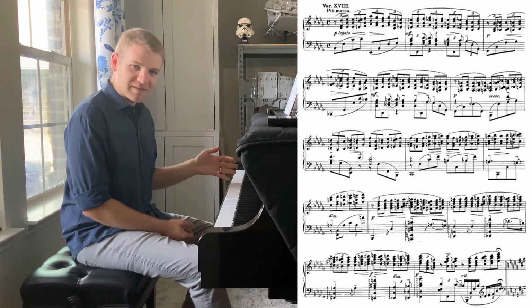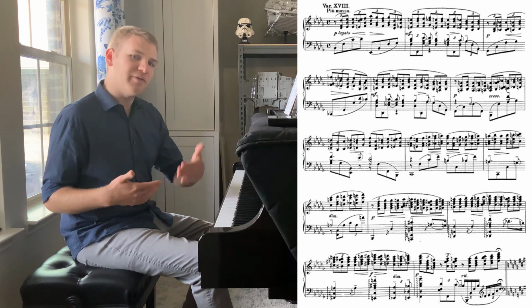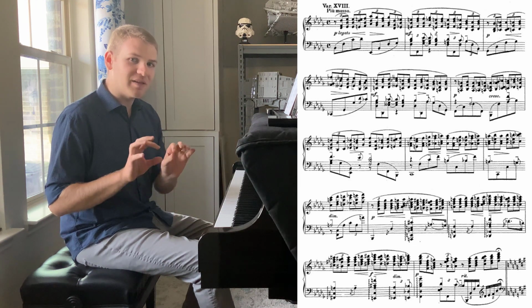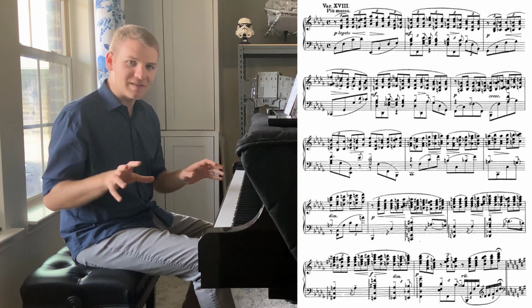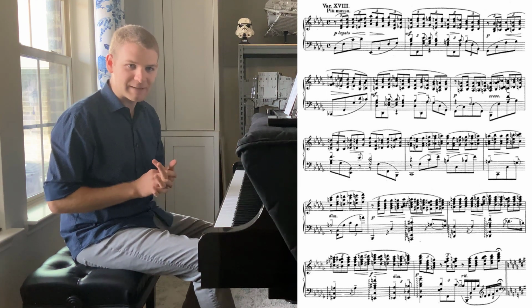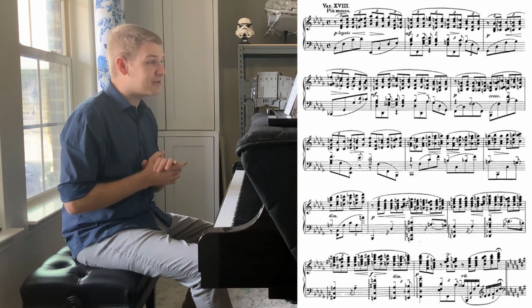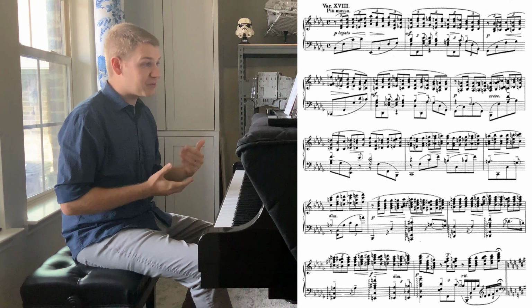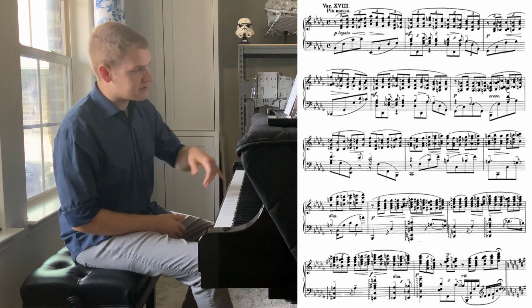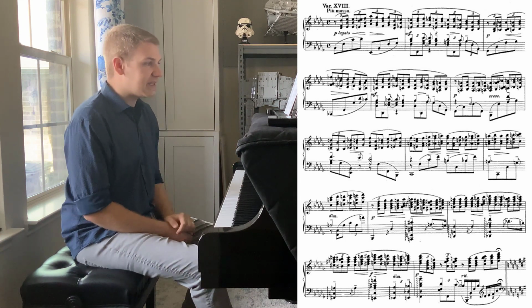It's not going to be pervasive throughout the entire variation, but every 2 or 4 measures, you'll just hear the theme just appear out of this texture that Rachmaninoff has created. It's a wonderful variation, especially towards the end. You'll see these massive rolls in my left hand.